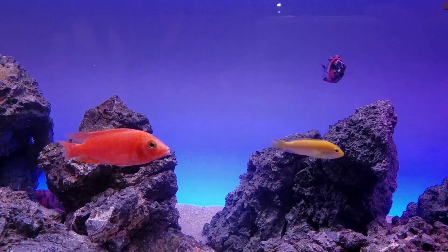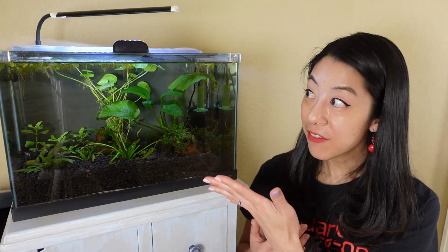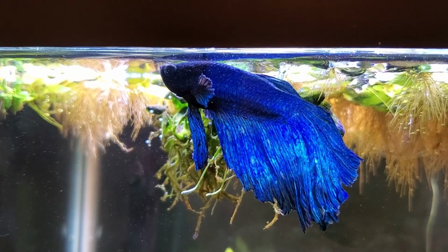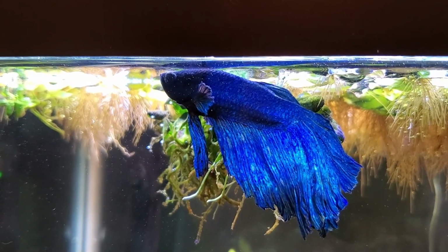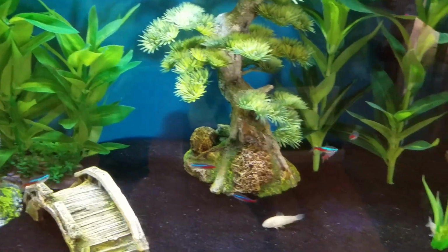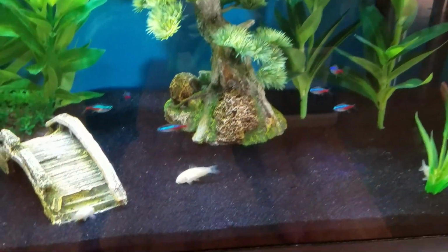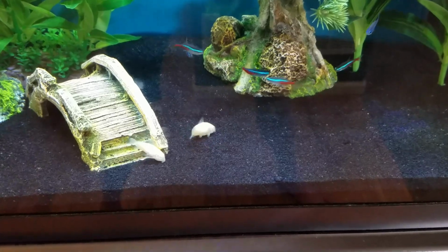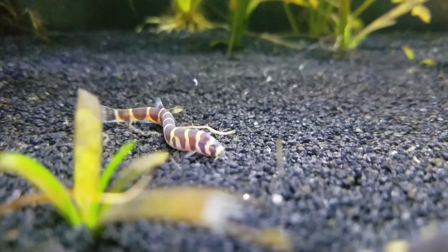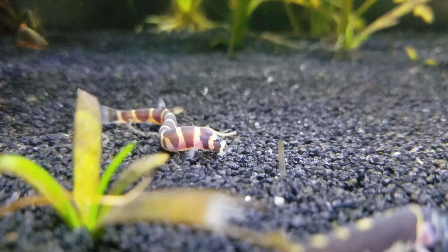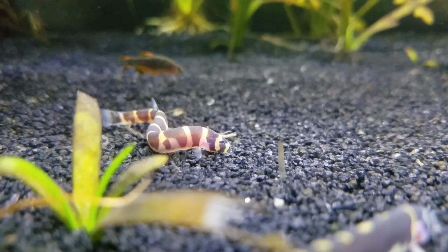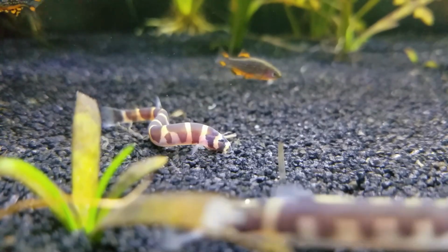attacking anybody unnecessarily. If you have a betta fish like me, a lot of times they do like to hang out in the upper half of the aquarium. And so if you're going to put him in a larger community tank, one thing to consider would be maybe getting fish that swim around the middle or bottom of the tank so that they aren't in what he considers his territory and they won't bother him as much.